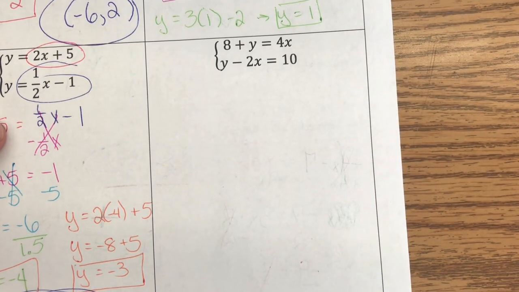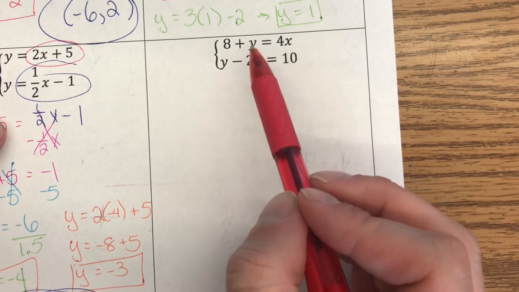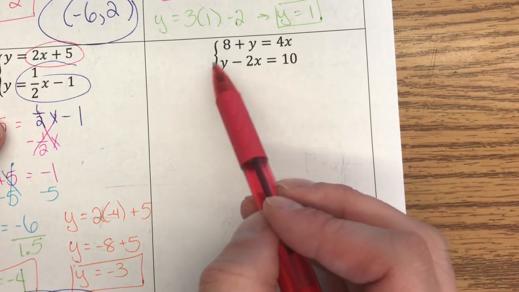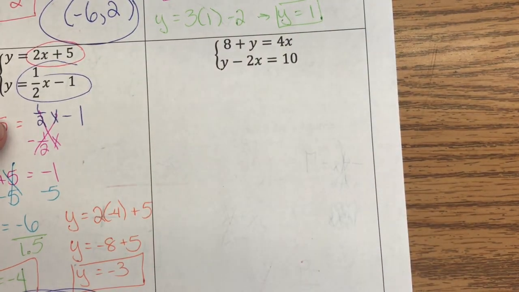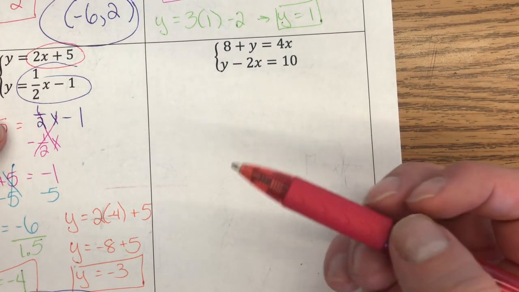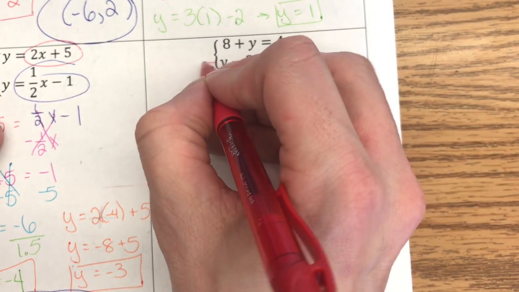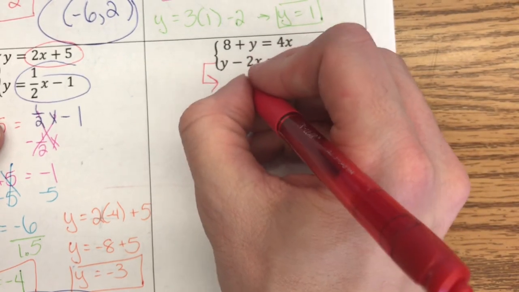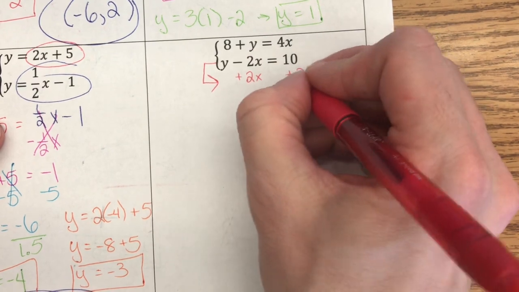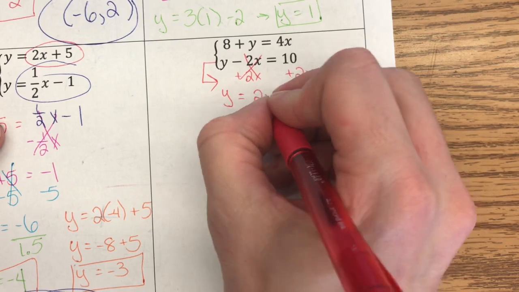All right, last but not least, we have 8 plus y equals 4x, y minus 2x equals 10. If I look at the top and the bottom, x is not all by itself, y is not all by itself. So I have to solve one of these two for either x or y. Probably easier to solve either the top one for y or the bottom one for y. So since I have the room, why don't I solve the bottom one for y? So in this case, to get y all by itself, all I'd have to do is add 2x, 2x. These don't combine. Y equals 2x plus 10.